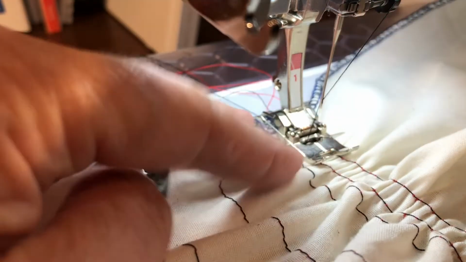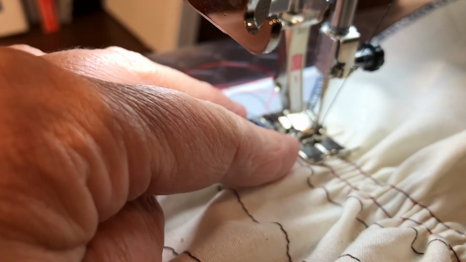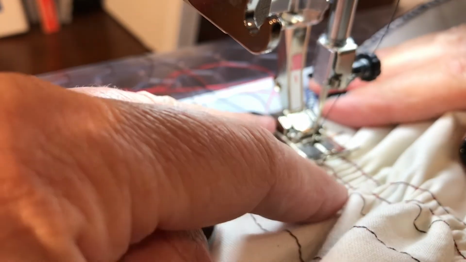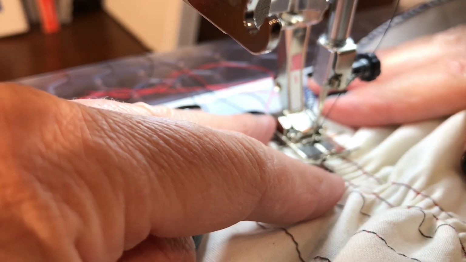So my pin is basically behind my needle. The first stitch I do by hand, because I don't want to hit the pin. So I do 2 or 3 stitches first, then I go reverse.